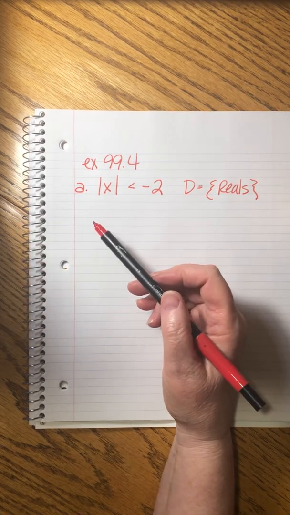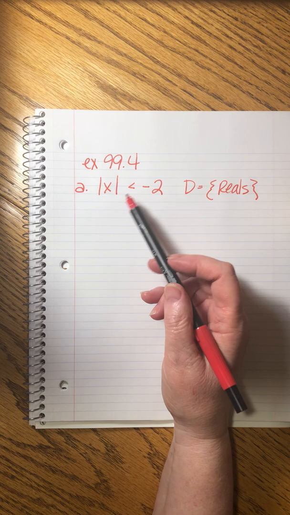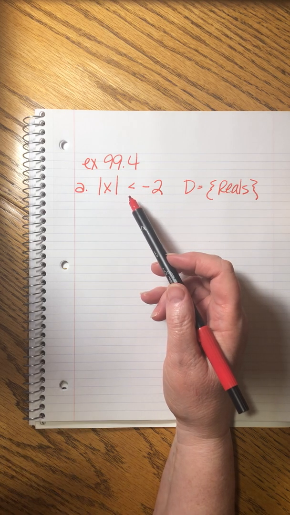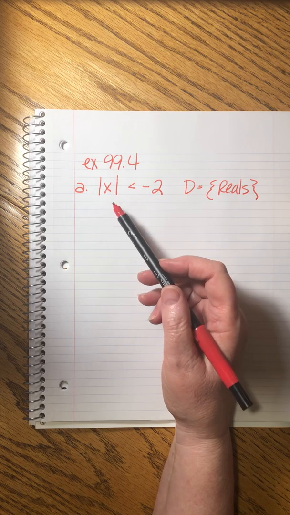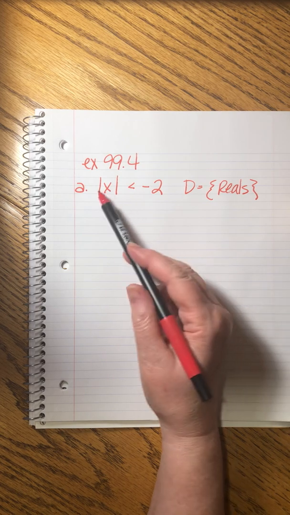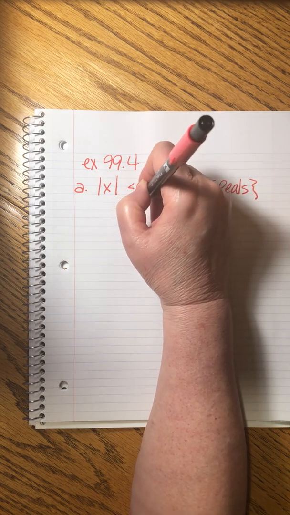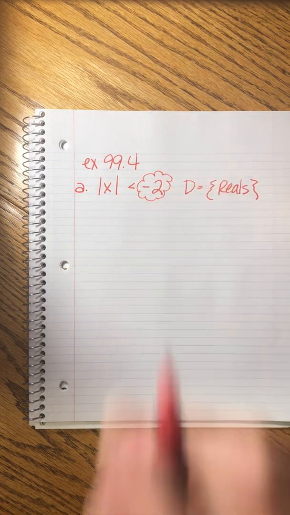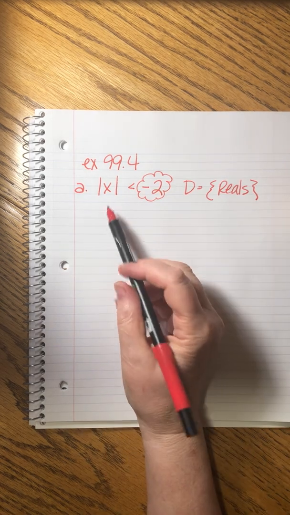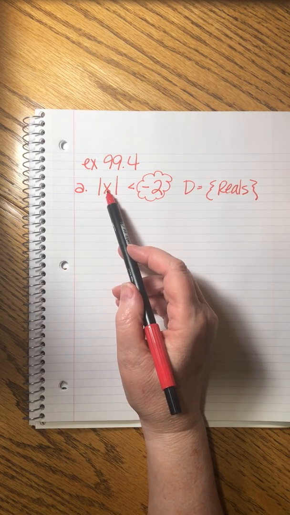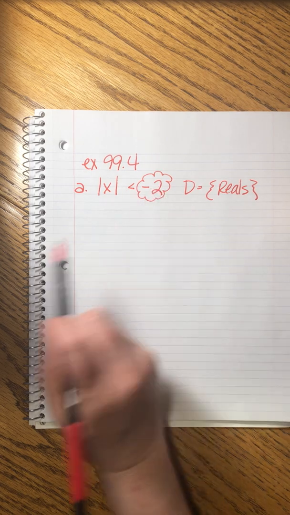Now, when we see, after the algebra is done and the inequality is all cleaned up, not in the beginning, but at the end of our algebra work, a negative number over here, we pay close attention. We're looking for numbers whose absolute value is less than -2.